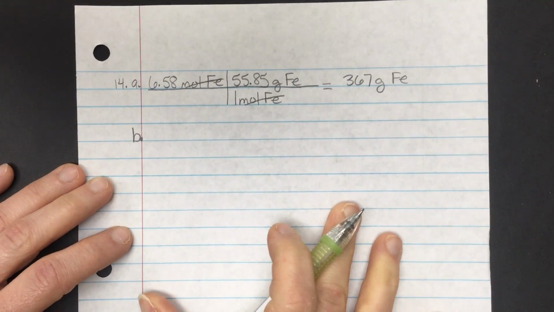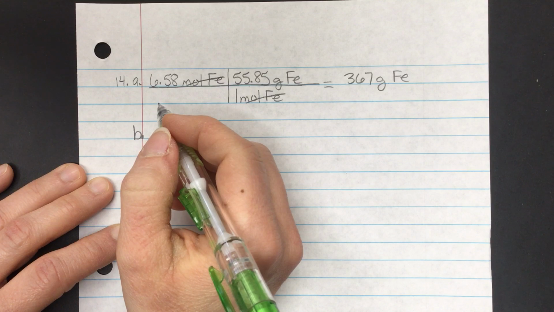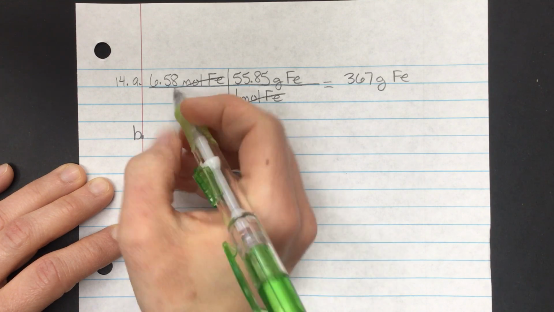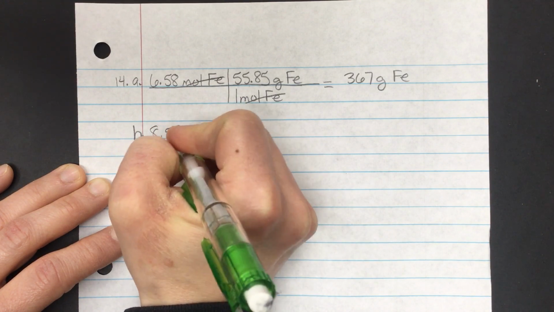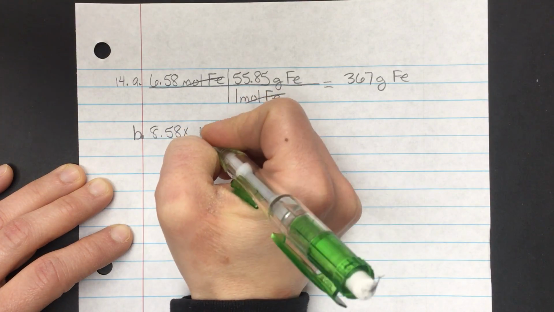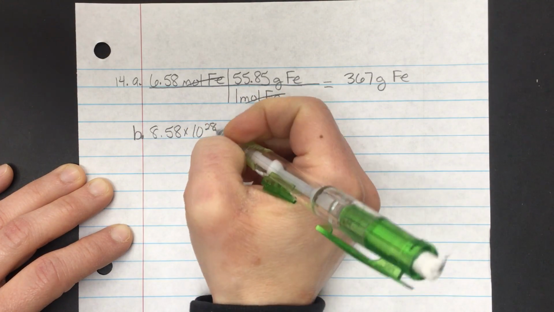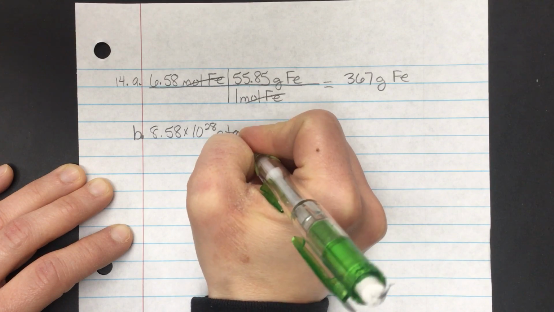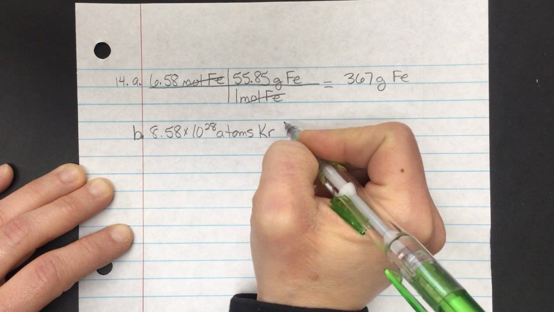For B, I am given 8.58 times 10 to the 28th atoms of krypton.